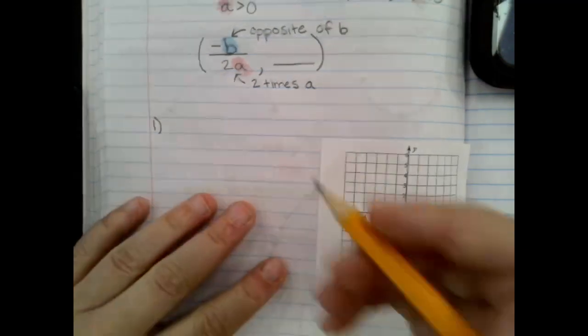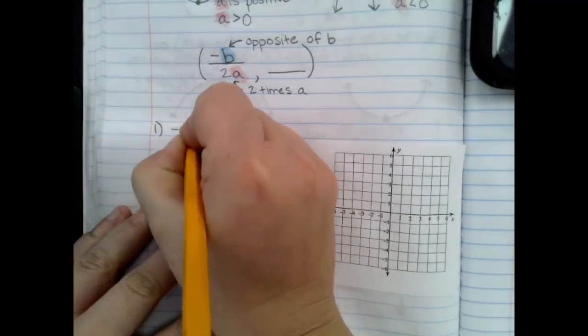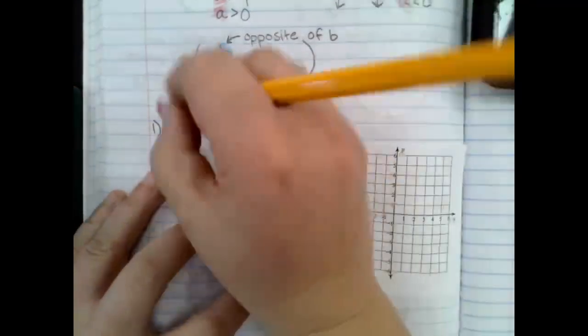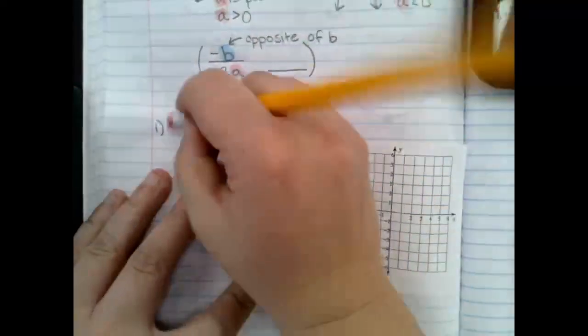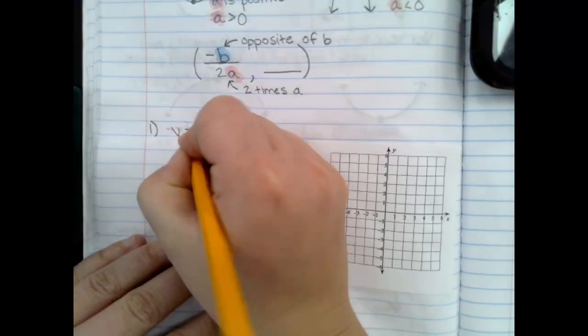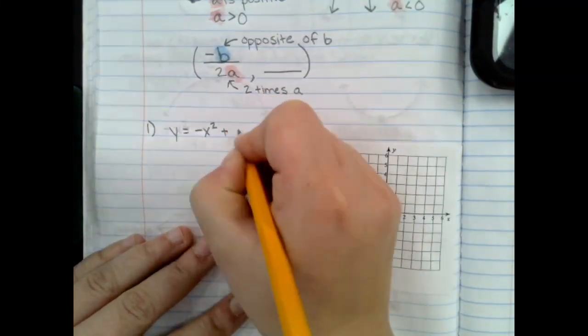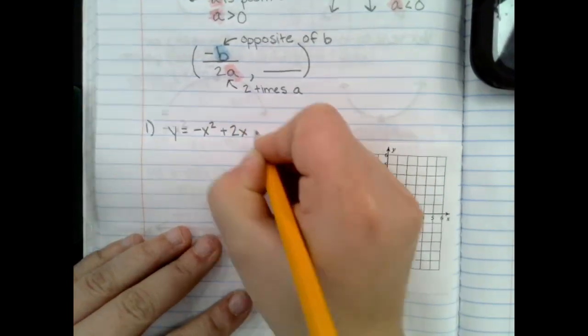All right, number 1, we have, sorry, we have y equals, shoot, I missed my y, I'm sorry. Y equals negative x squared plus 2x minus 3.